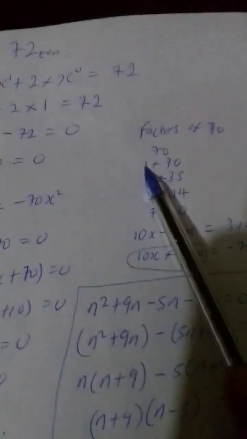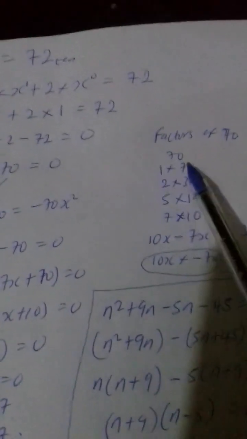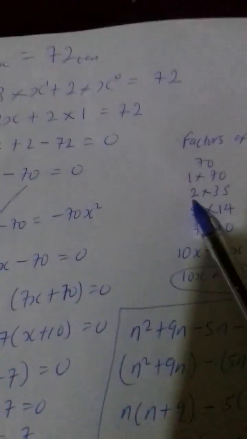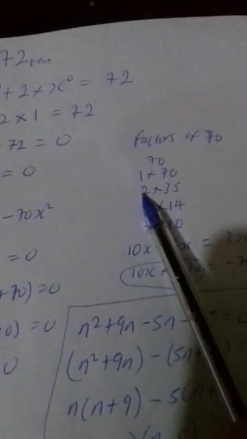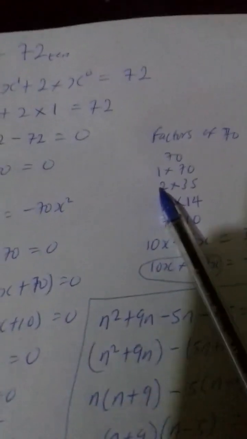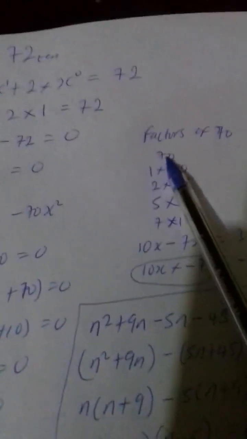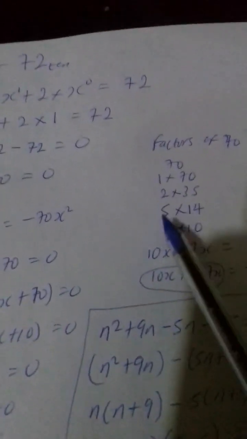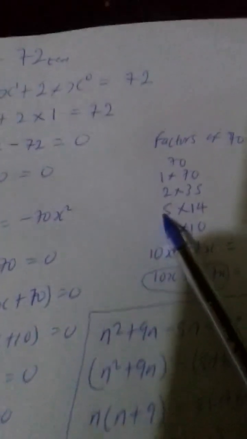How do you get it? You start from 1. 1 times what will give me 70? 1 times 70. After 1, the next number, it must be in order, is 2. You think, 2 times what will give me 70? 2 times 35. After 2 is 3. 3 times what will give me 70? That is nothing, because 3 cannot divide 70. After 3 is 4. 4 times what will give me 70? Nothing, because 4 can't divide 70.